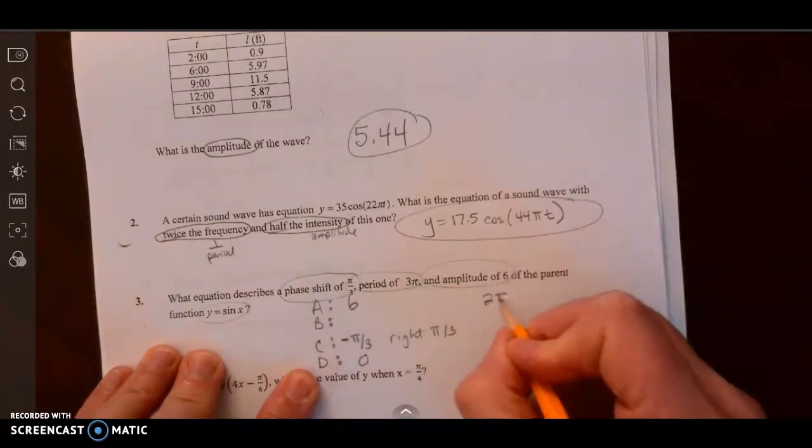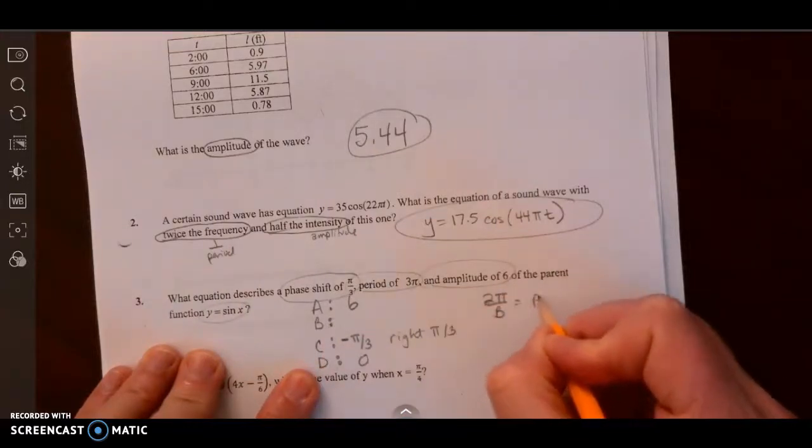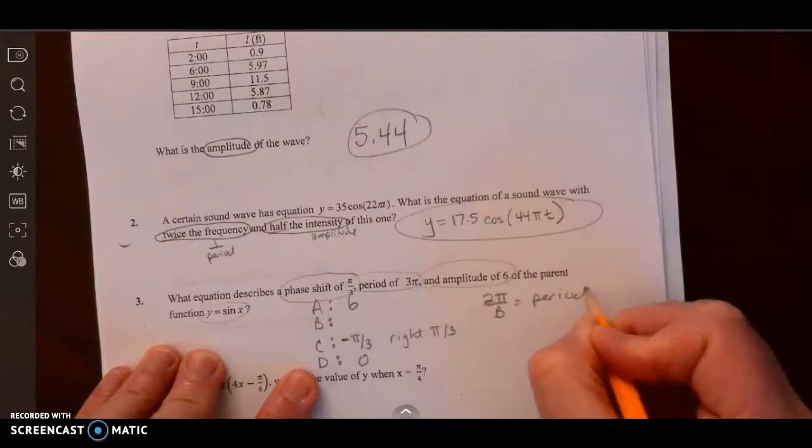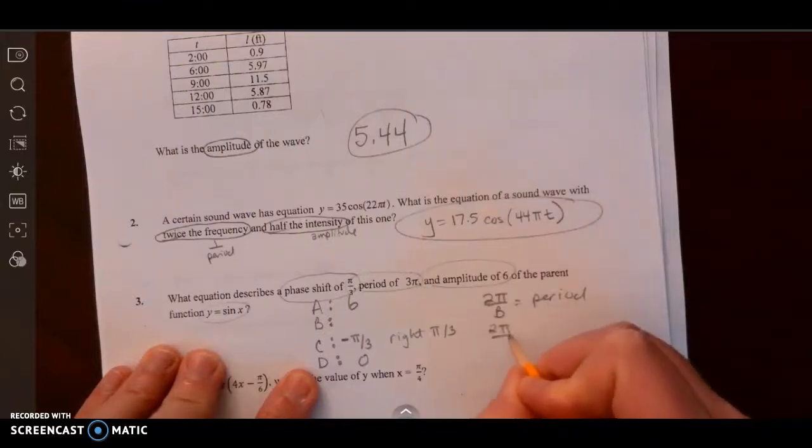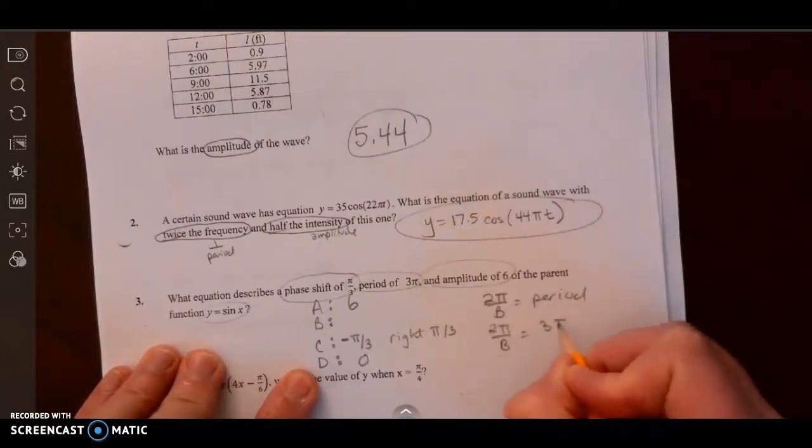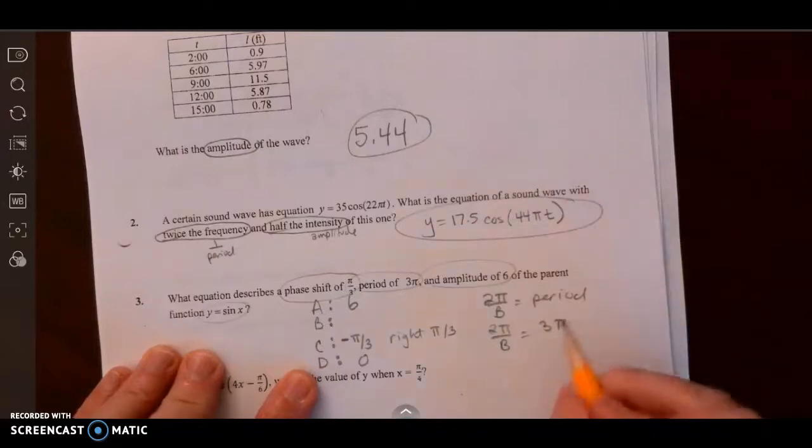And 2 pi over b equals the period. So 2 pi over b equals 3 pi. Need to find b, cross multiply. 3 pi b equals 2 pi.